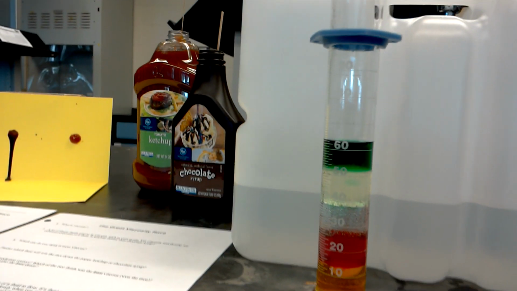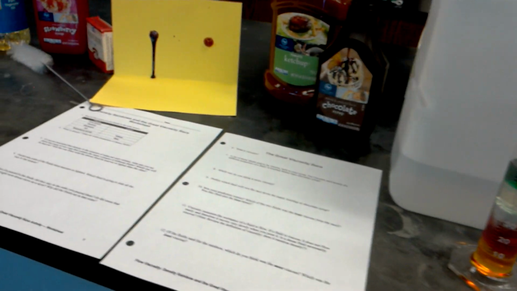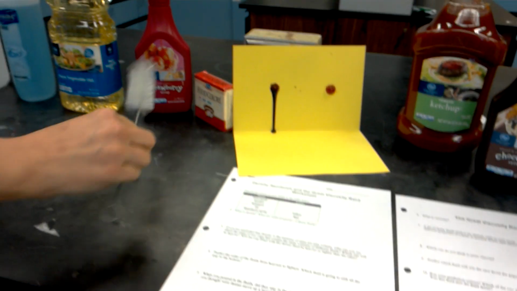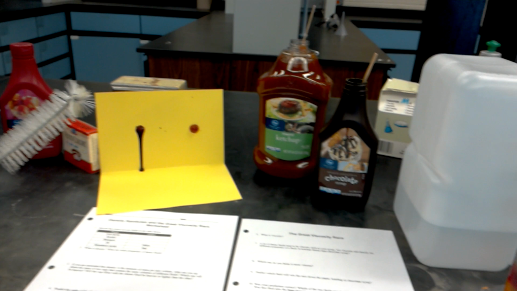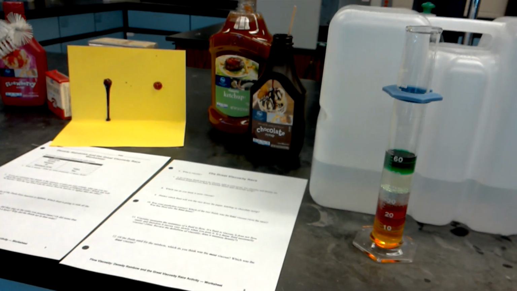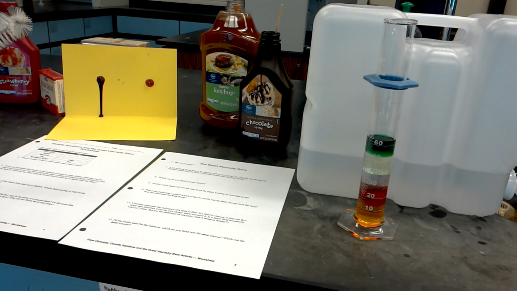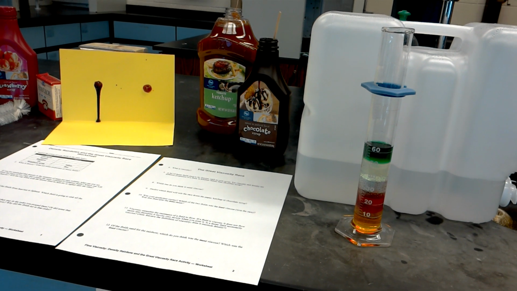When you're finished in the lab, you always want to clean your area. We have brushes that we use to thoroughly clean all of our glassware, and you want to dry your glassware as well so that you don't leave any wet glassware around.